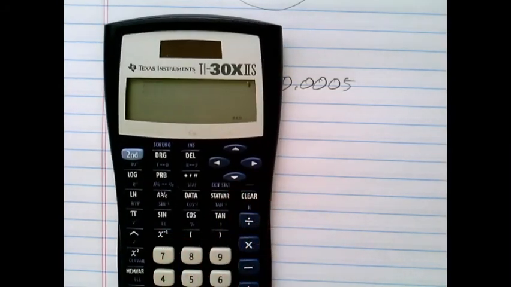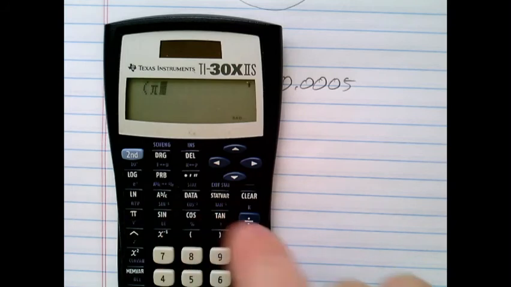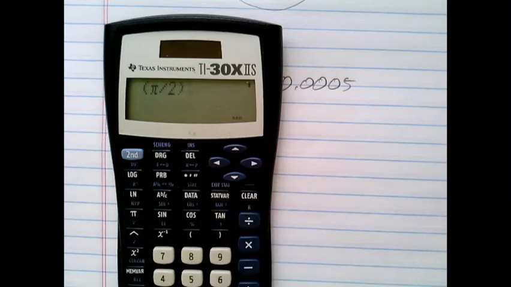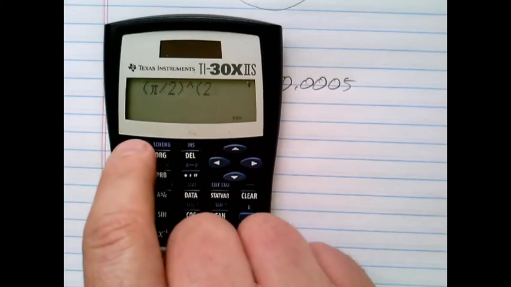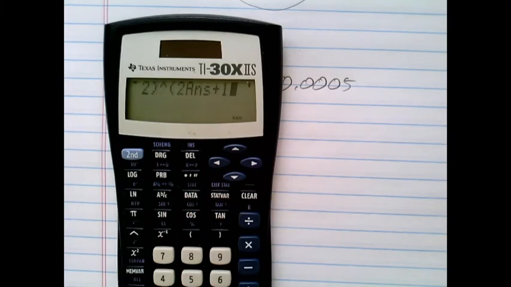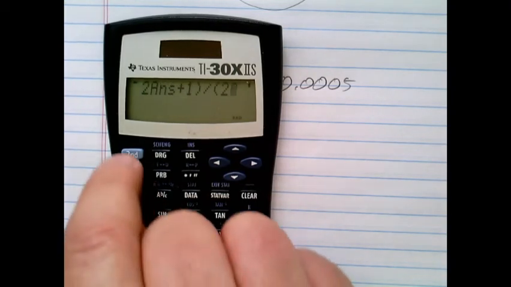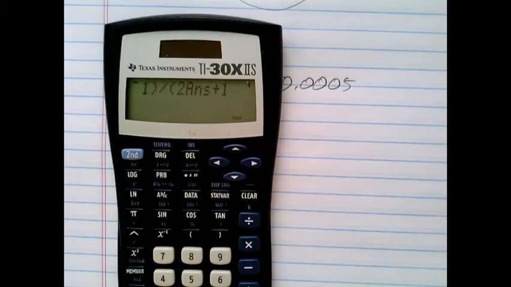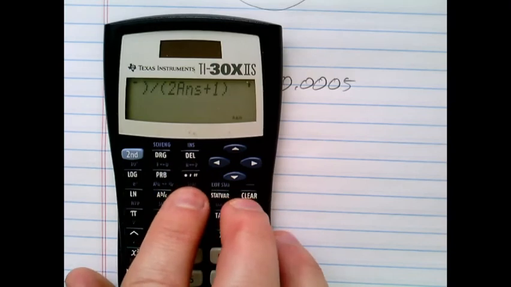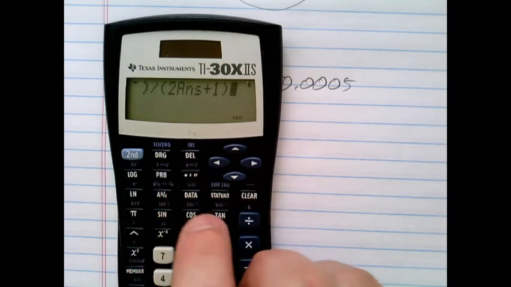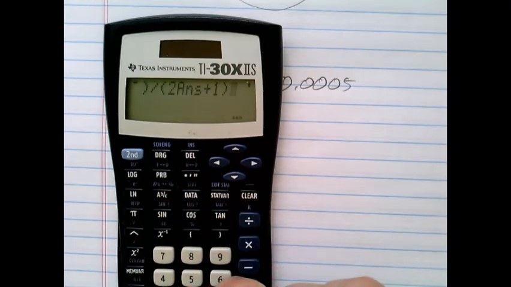All right, clear that out. So I'm going to enter in pi divided by 2 to a power of 2, and instead of n, I'm going to do 2 answer plus 1. I'm going to close that power in, and now I'm going to divide by my factorial. So for my factorial, I have 2 answer plus 1. Now on this calculator, to get the factorial, I need to use my probability menu.